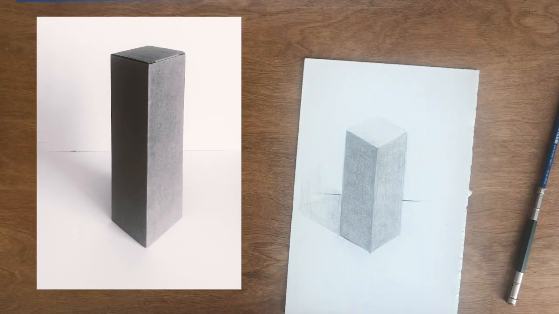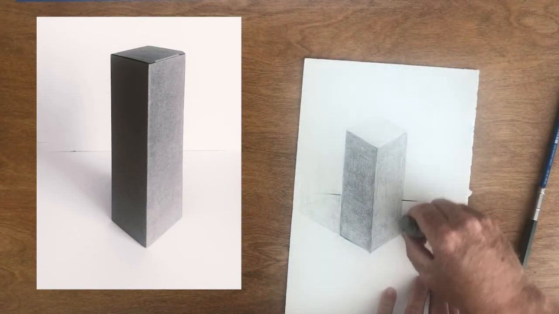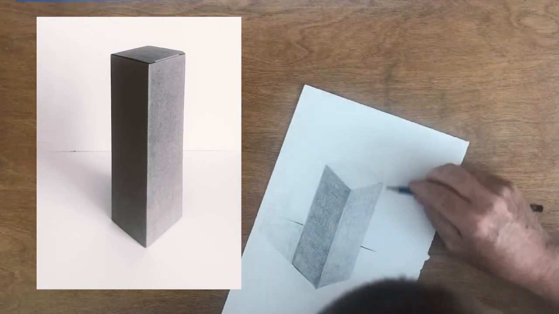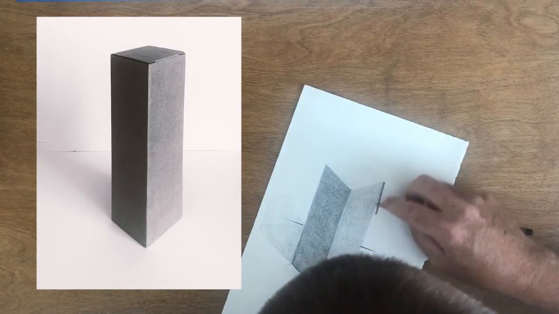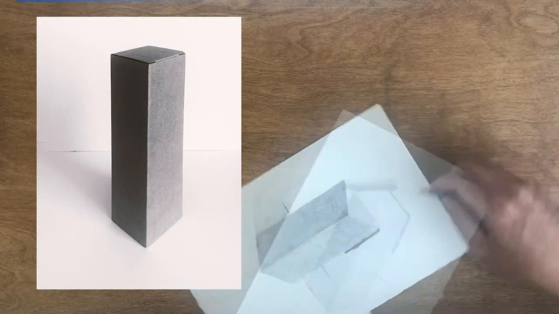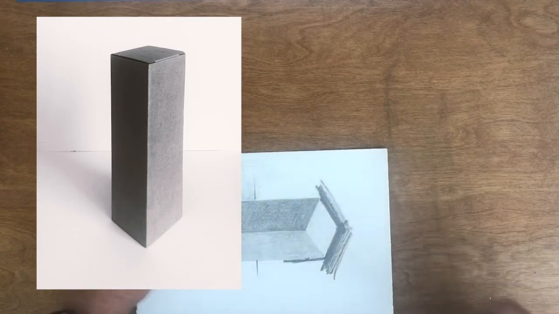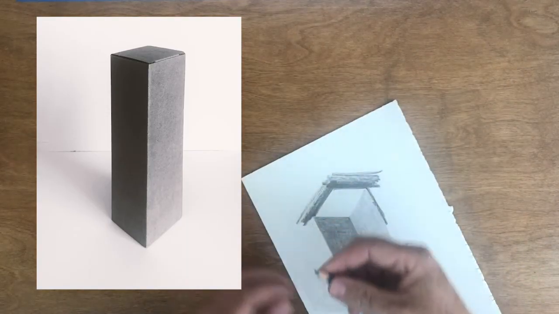And then I'm going to finish it off by doing something from the Renaissance, and that is to take my dark pencil and try to really accentuate the highlight by pushing kind of a dark shadow.